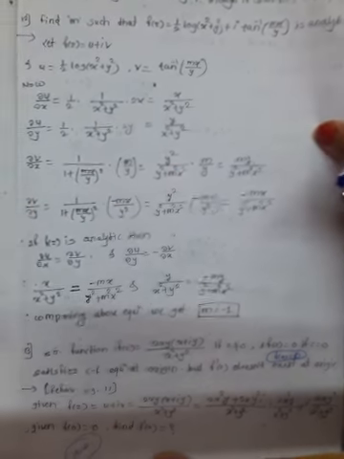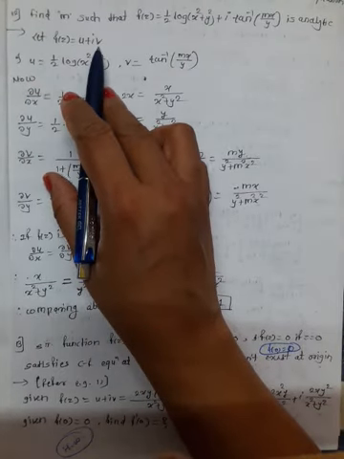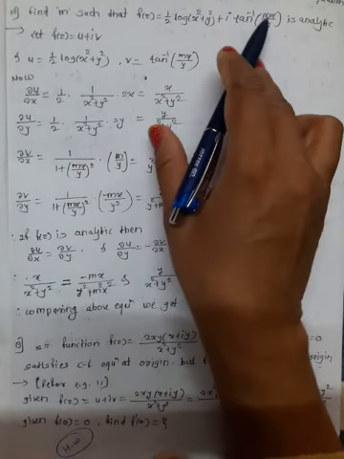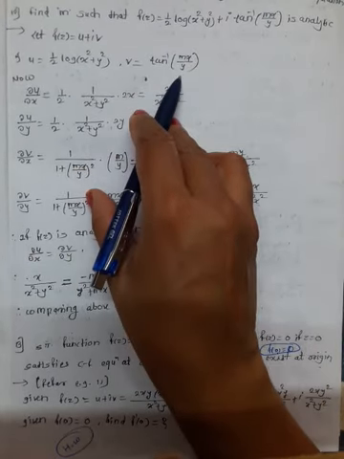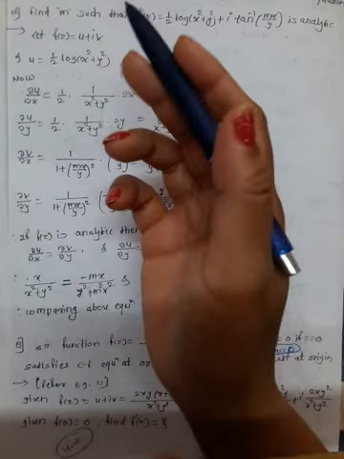Here the derivatives are only different. Let f of z is equal to u plus iv, where u is equal to half log x square plus y square, and v is equal to tan inverse mx upon y. Now we have to find the derivatives of u and v with respect to x and y both.